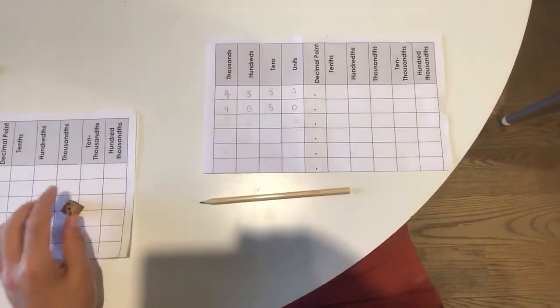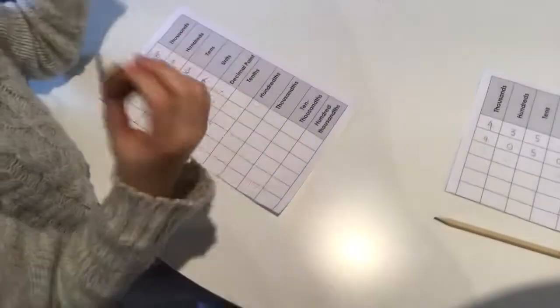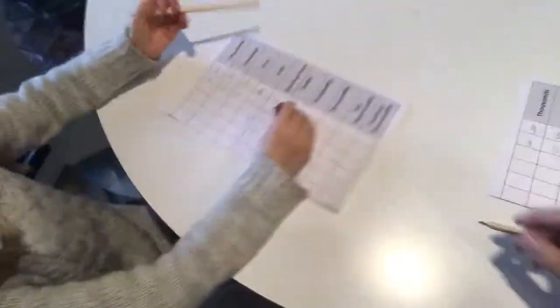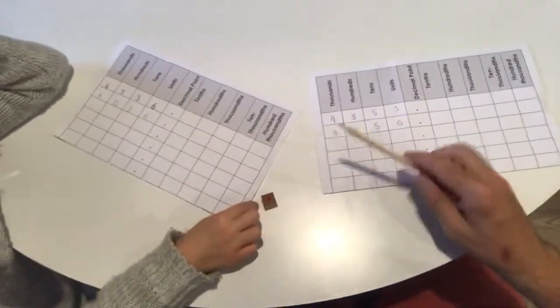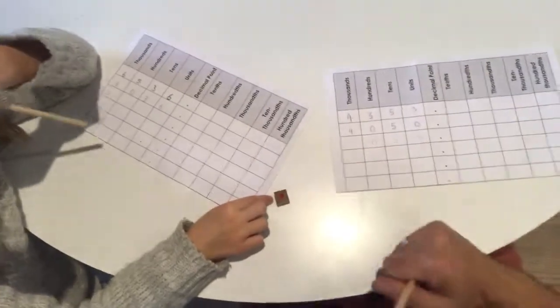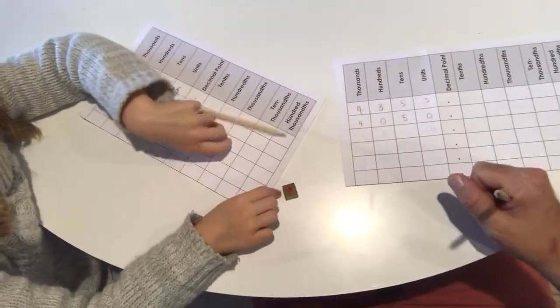Okay, now I'm going to pass it over to Miss Z, and Miss Z is going to roll her dice. Okay, thank you, Miss Z. So mine goes. So 1. Got a 1. I don't have any 1. So Miss Z misses a go. Back to me. I've got another 1. So out of 4 rolls, I've rolled 1 3 times.